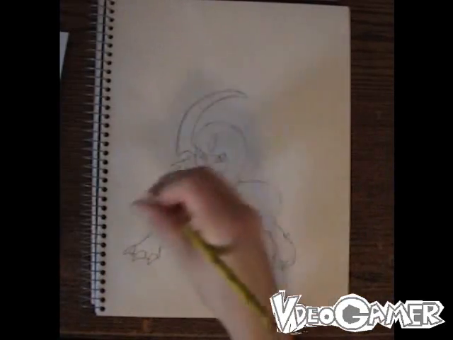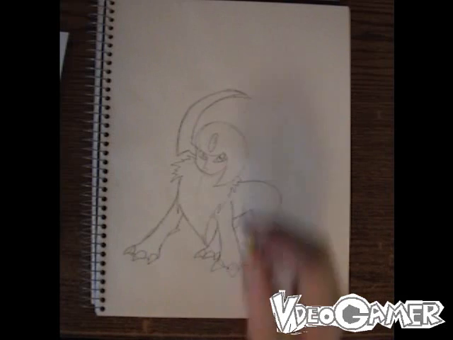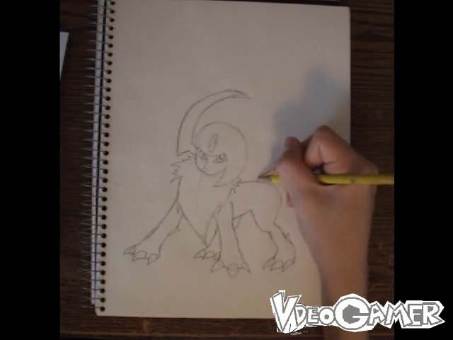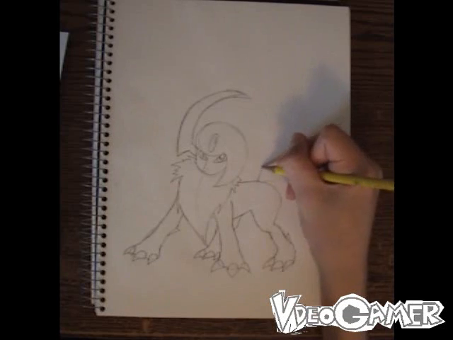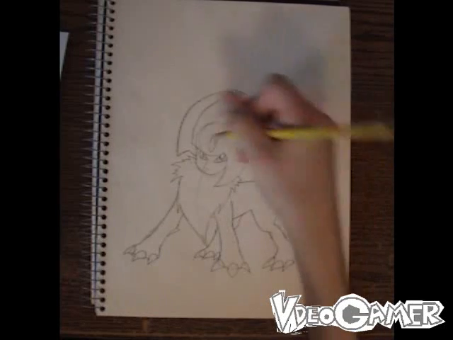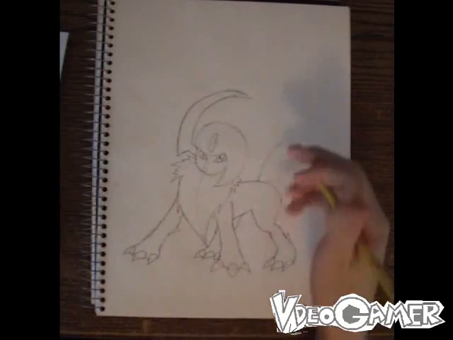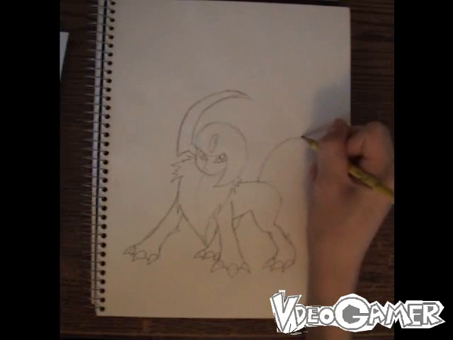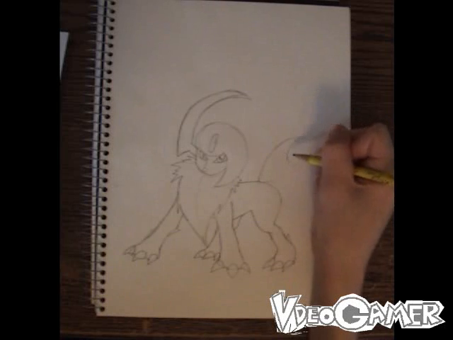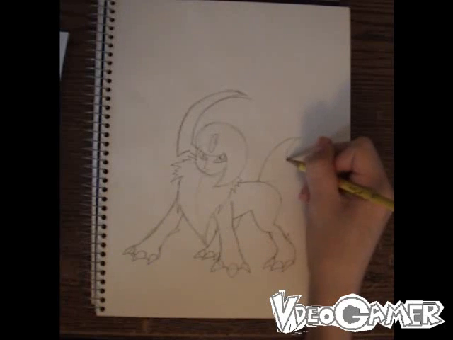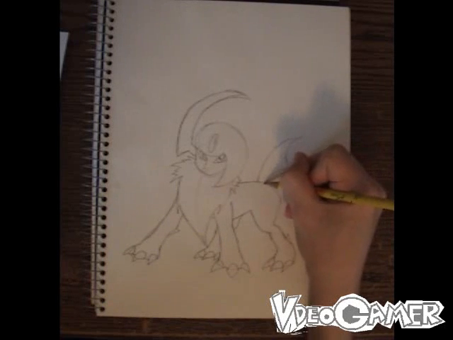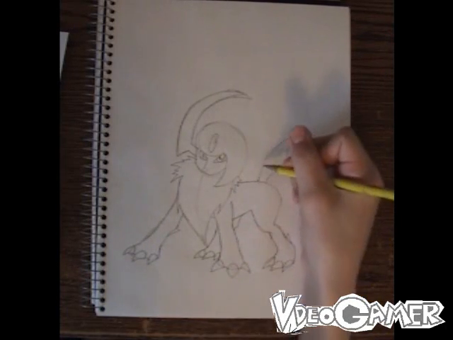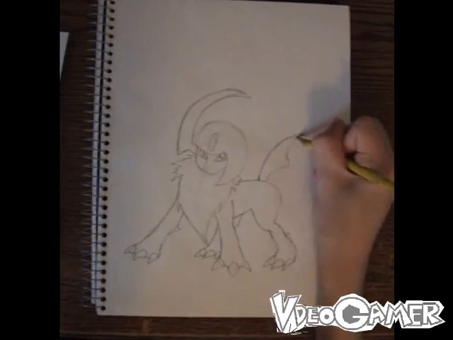Alright, now that I've gotten all the legs finished and detailed, I'm going to draw the tail. It's kind of similar to the spike on the head, but not just. It's got one difference in it, which is this little thing that sticks out here. There. Then that's just the basic outline of the tail, and I'm going to add some more detail to it.